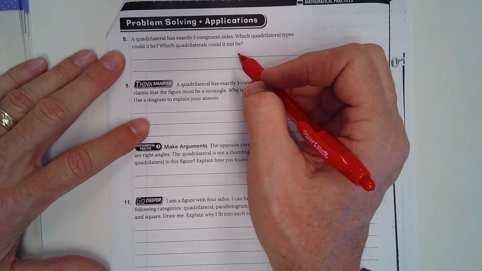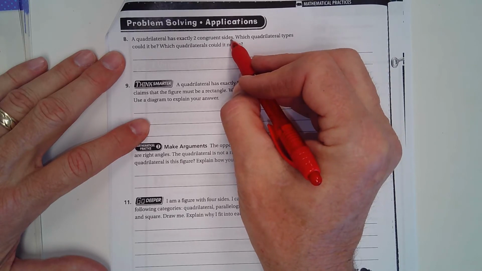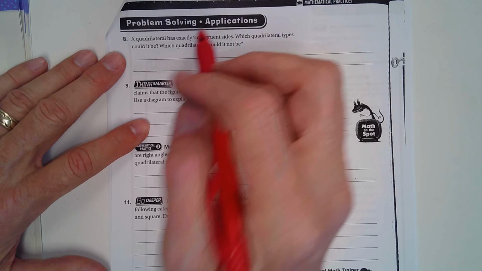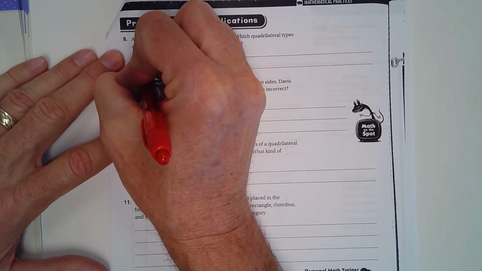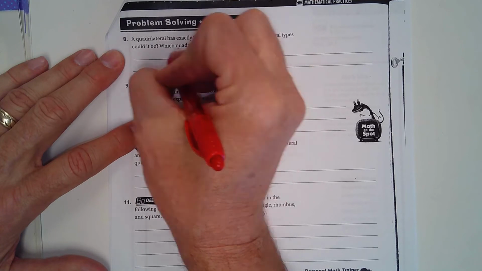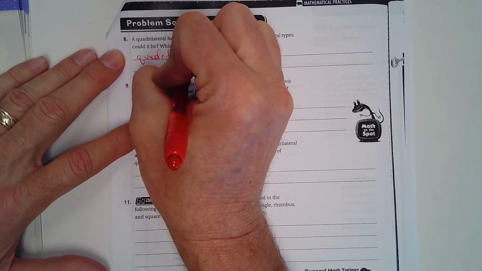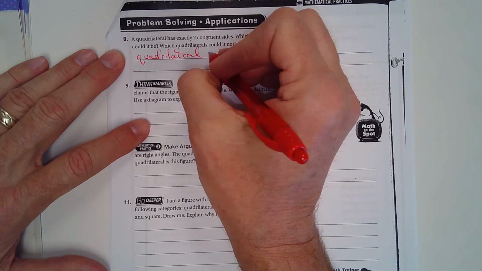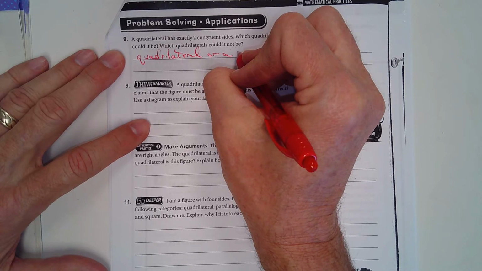Well, it could be a quadrilateral or a trapezoid. These are hard. Could be a quadrilateral or a trapezoid.